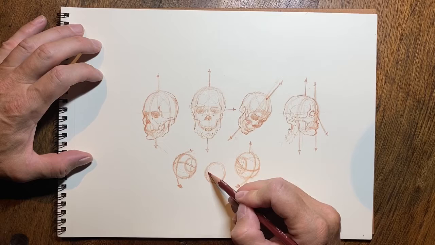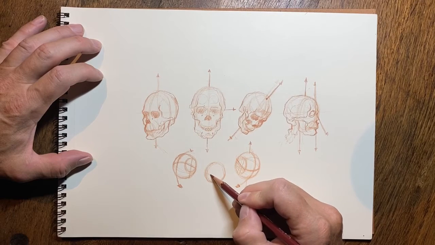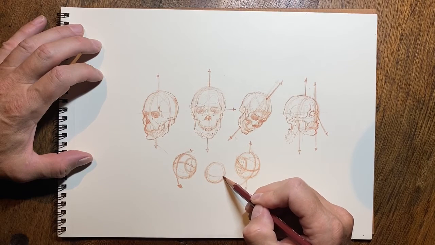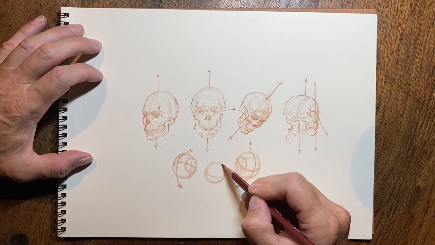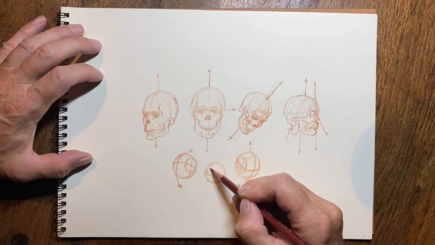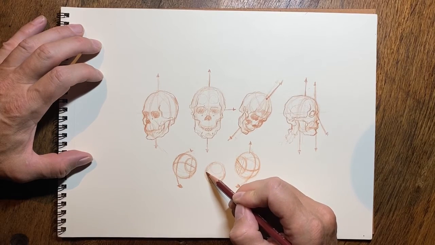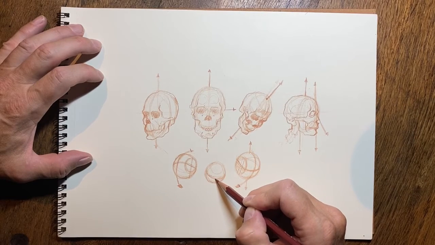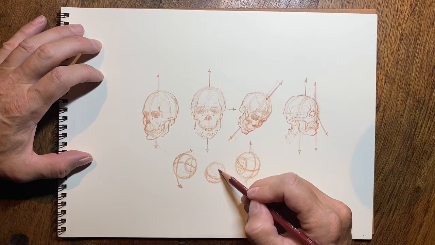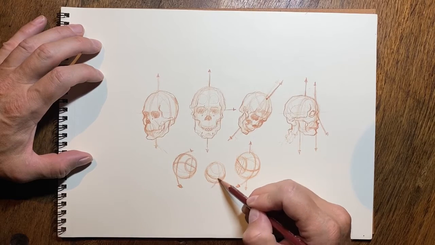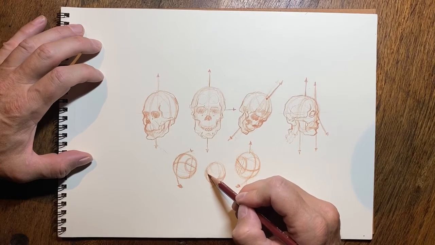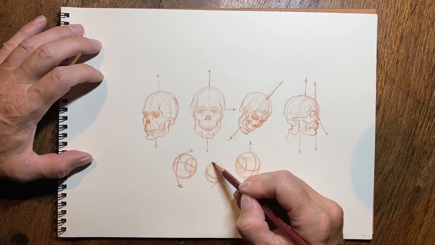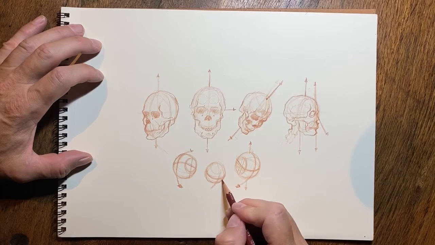Then the horizon, this line, we'll have it coming all the way down here. So we're seeing more or less most of the top of the head here. This is wrapping around, so the eyes are much lower on the sphere. And this comes here and here. And that's how you turn the head at different angles.